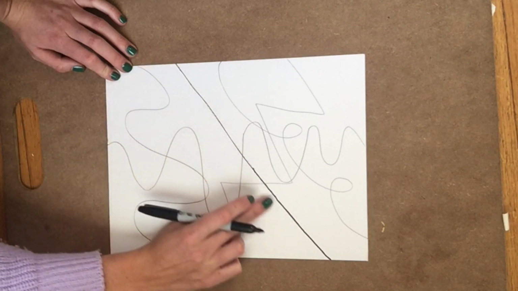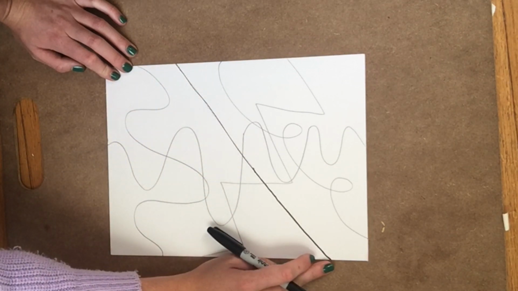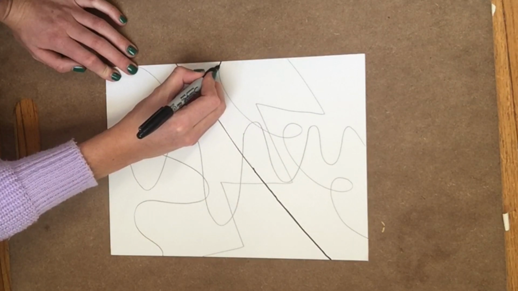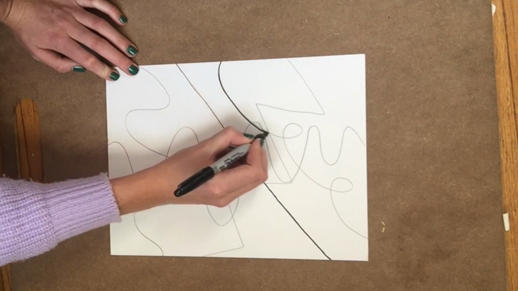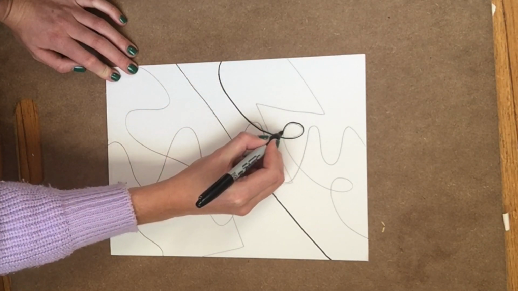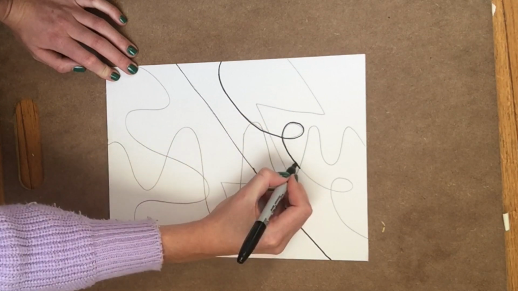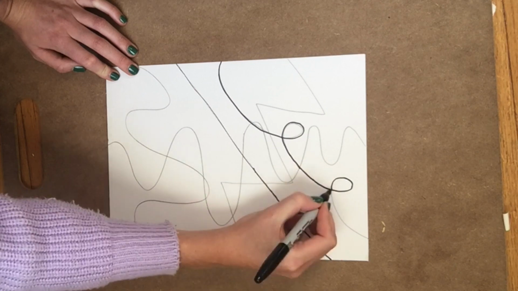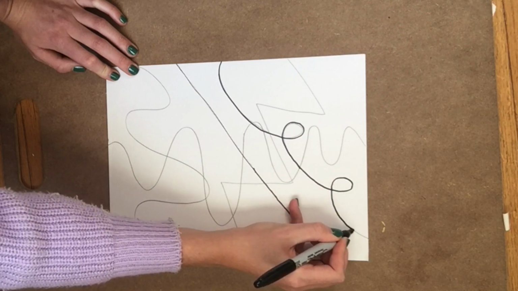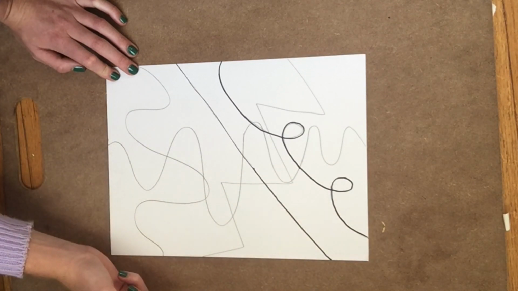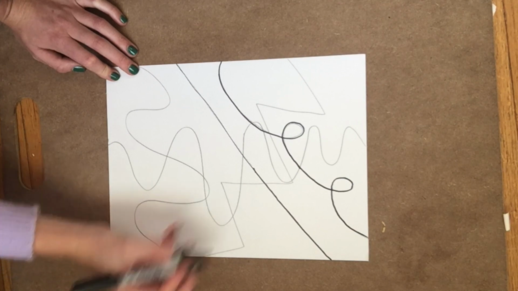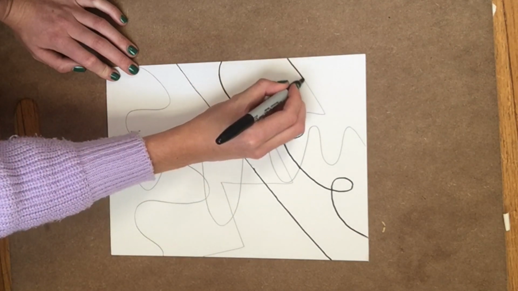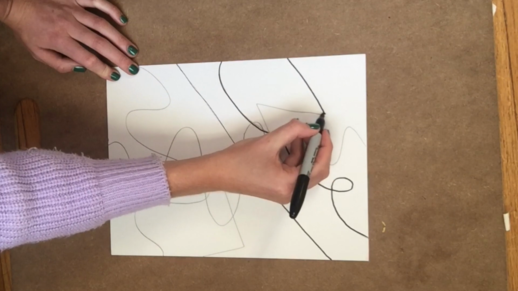So when I say I'm outlining the lines, I mean I'm going right over the lines that I just made in pencil. I'm not coloring in, I'm not scribbling, and I'm taking my time. I'm even lifting the marker as I go to make sure that I can go nice and smooth. So every line that I made in pencil, I'm going to be outlining in marker.